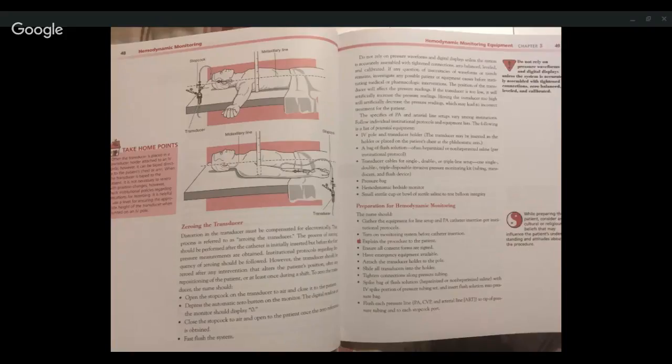To zero the transducer, you should open the stopcock on the transducer to air and close it to the patient. Depress the automatic zero button on the monitor. The digital readouts on the monitor should display zero. Close the stopcock to air and open to the patient once the zero reference is obtained. Fast flush the system.